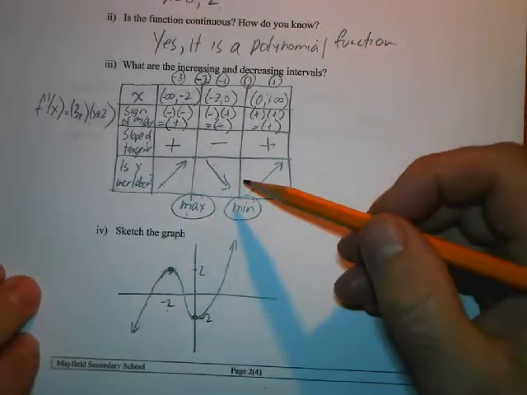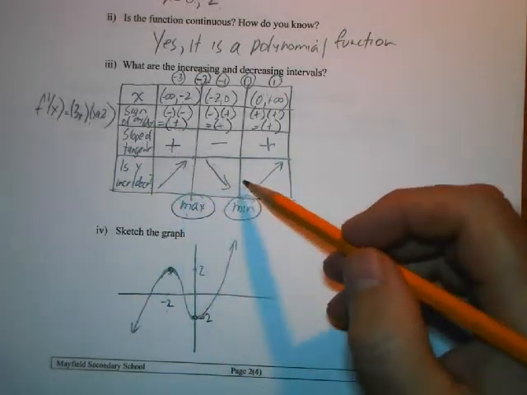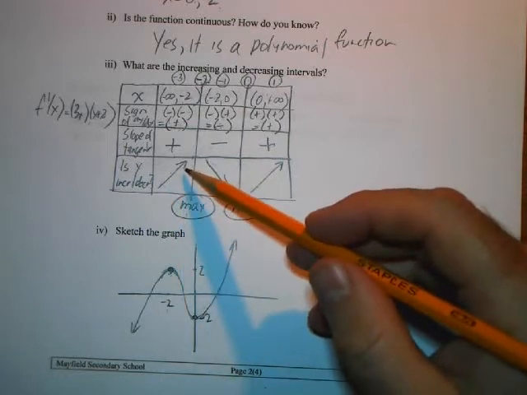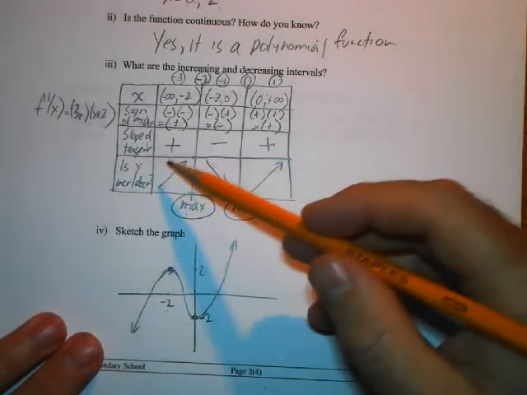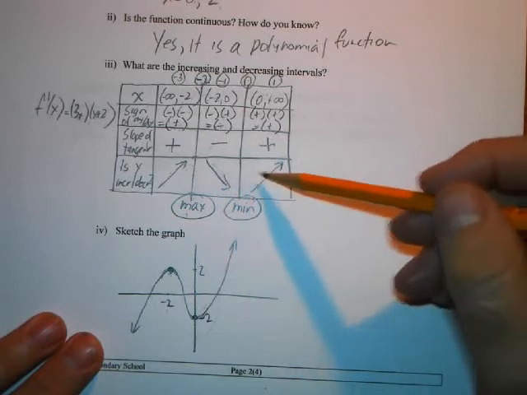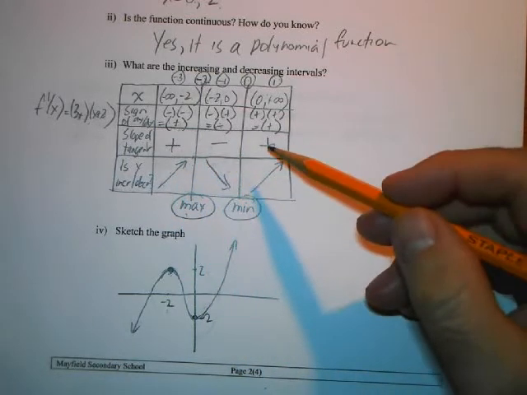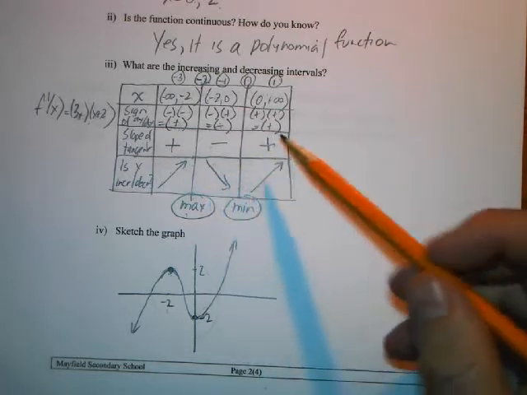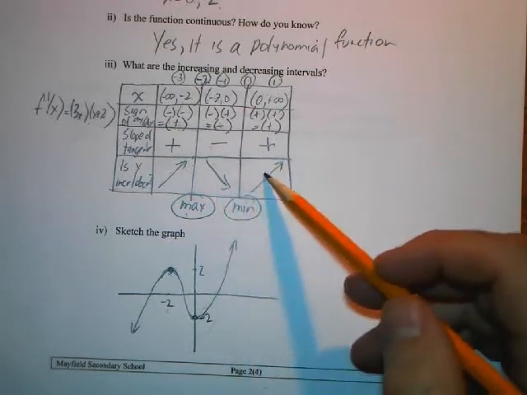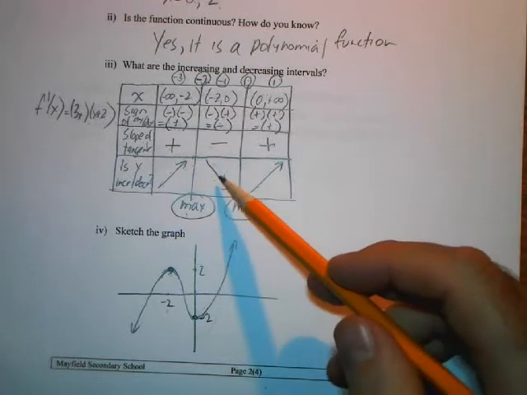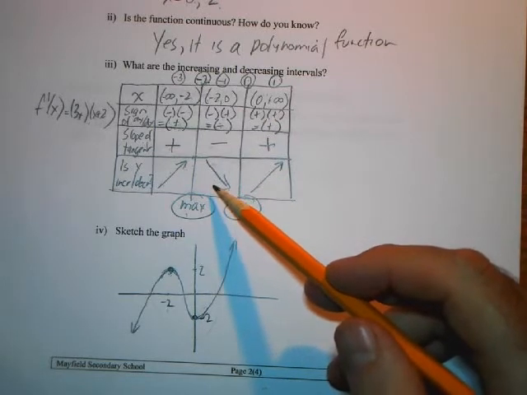You can see both of these critical points had increasing slope on one side and decreasing on the other, so it had to be a min or a max based on what you're seeing there. But it is possible to have two neighboring intervals with the same positive or negative sign.